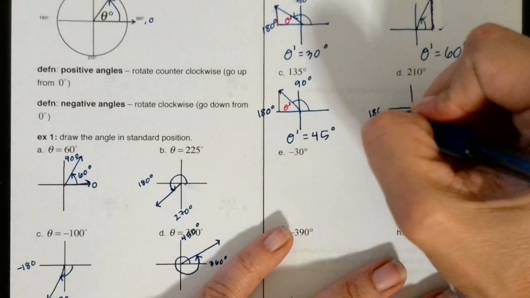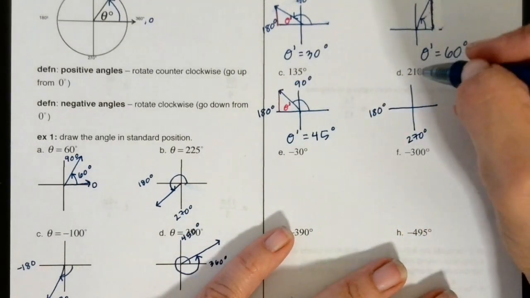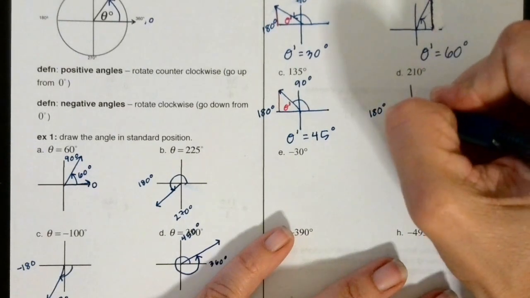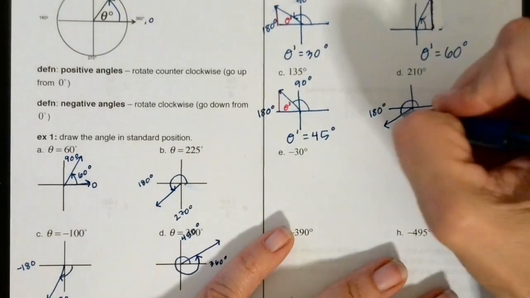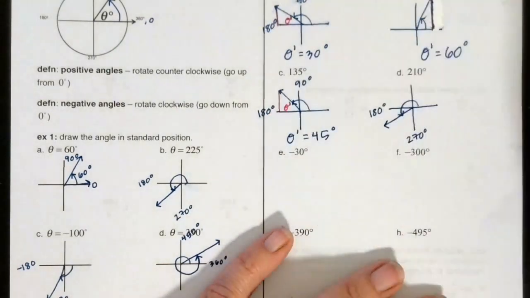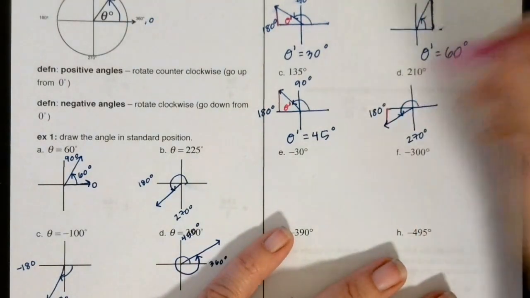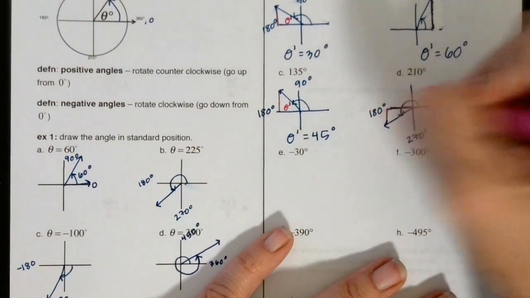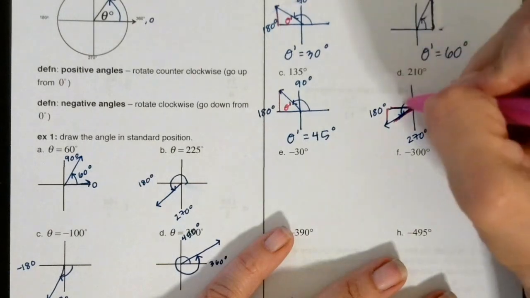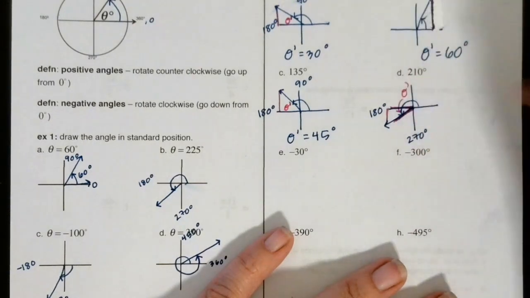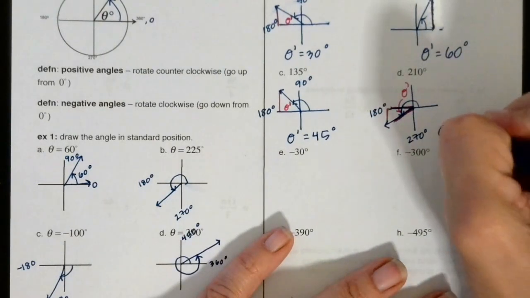210 is between 180 and 270, and it is 30 degrees past, so it's just a tiny little one third of the way sliver. So there is 210 degrees. Connect it to the x-axis, and I'm interested in that angle right there. Okay, so that's theta prime in there, and I had to go from 180 to 210, which would be 30 degrees.